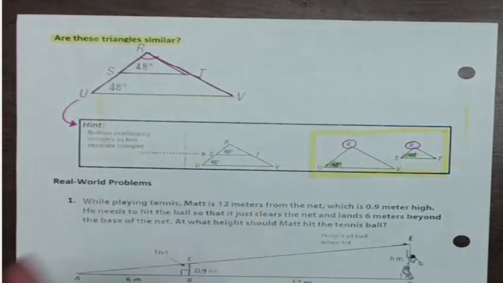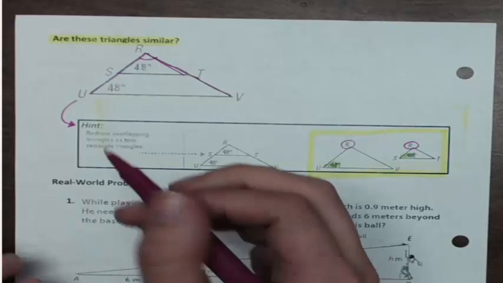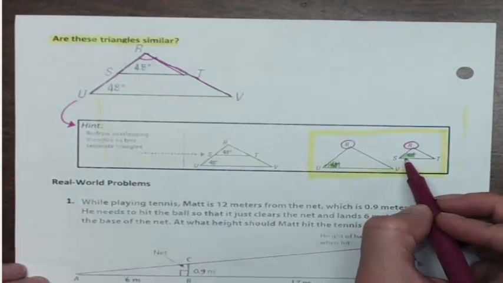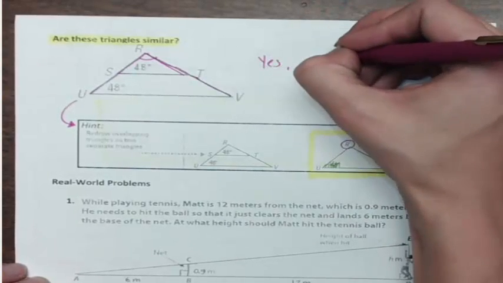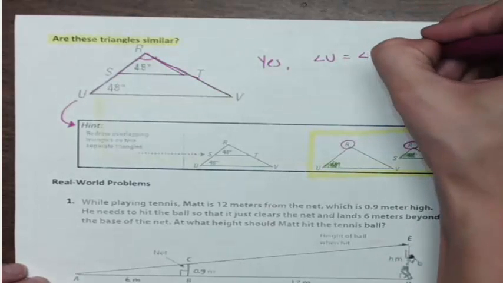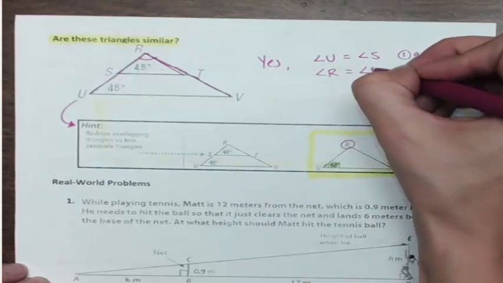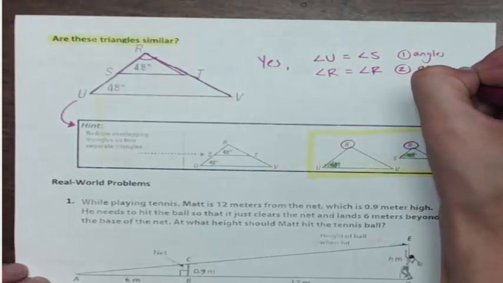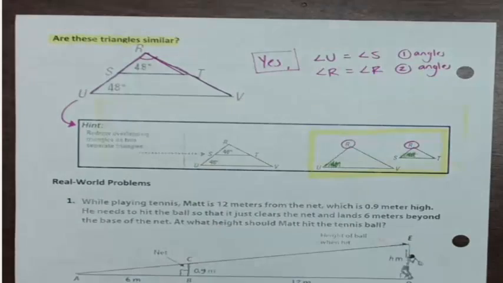So we don't have enough information to figure out what that angle measurement is, but I can tell you that the triangles are similar because angle U and angle S are congruent and the angle R's are congruent. So yes, we're going to say angle U is the same thing as angle S. So there's one of our congruent angles. And then angle R is the same as angle R for the triangles too. So that's our second angle that's congruent. So I know that these triangles are similar because they share those two congruent angles.